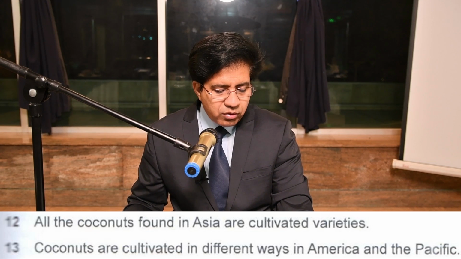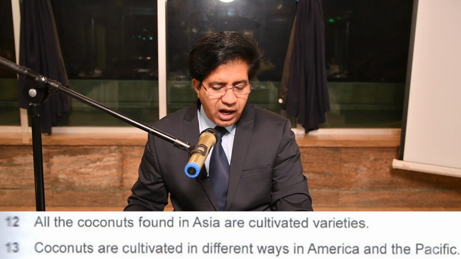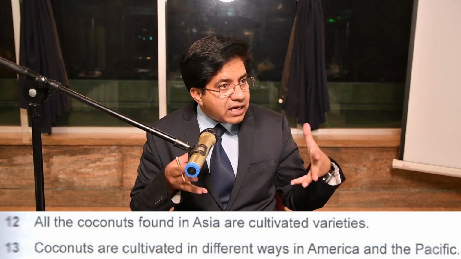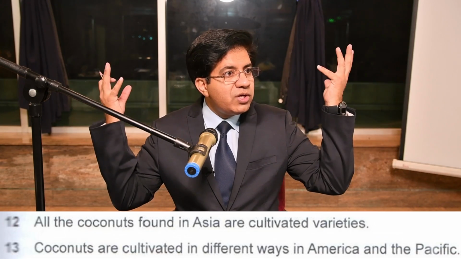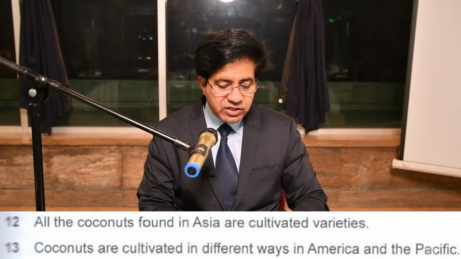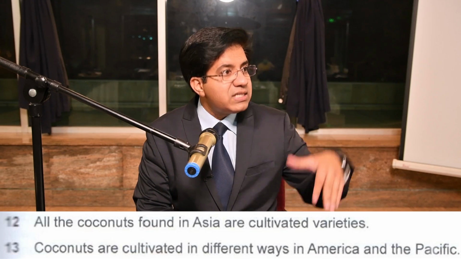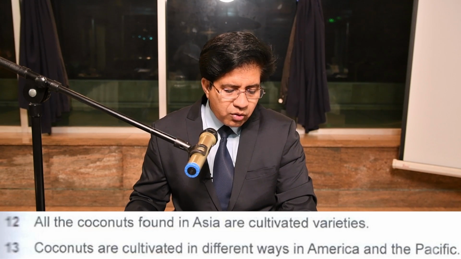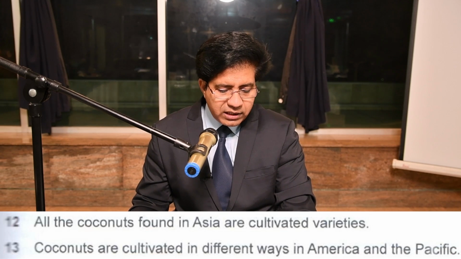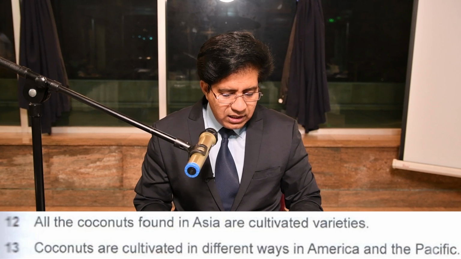So all the coconuts found in Asia are cultivated varieties, means they cultivated it. It's not that it was grown in the forest on its own, right? It means they themselves cultivated it.